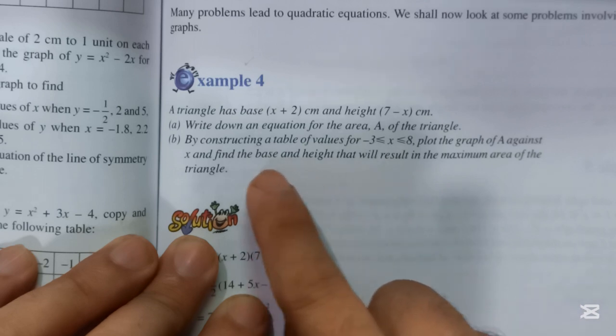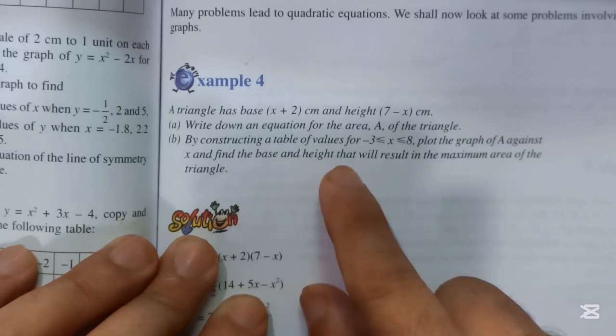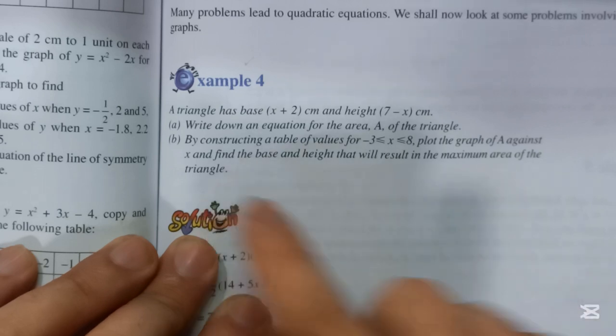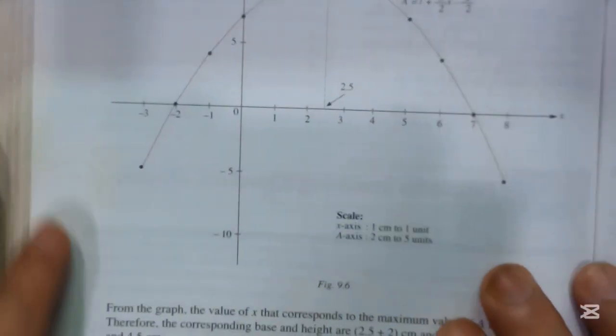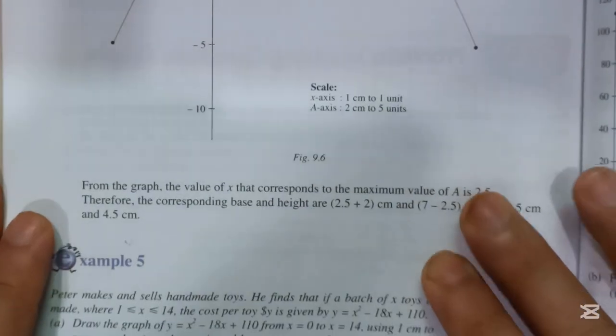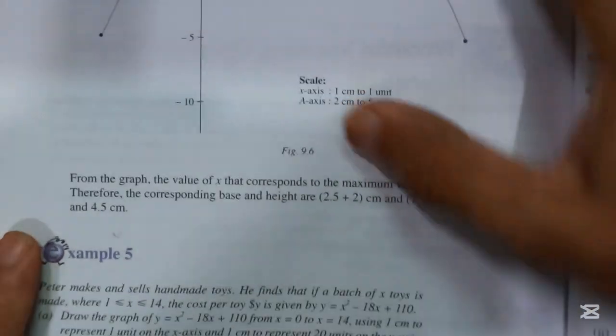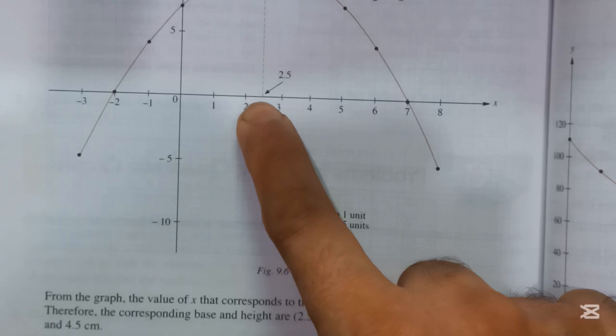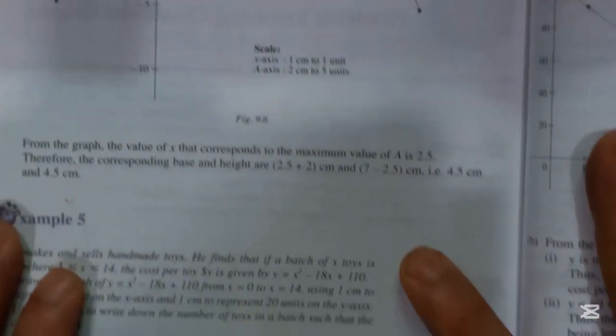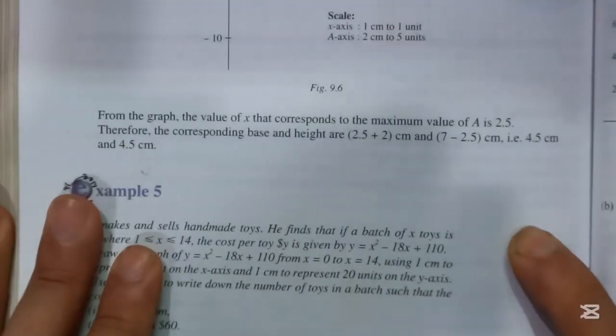Because the requirement is to find the base and height that will result in the maximum area of the triangle, look now. Because x has been obtained, that is 2.5, that 2.5 will be put now.